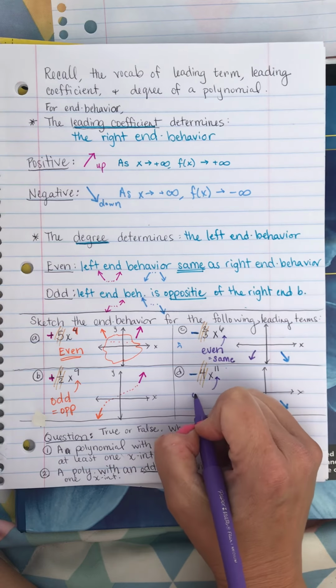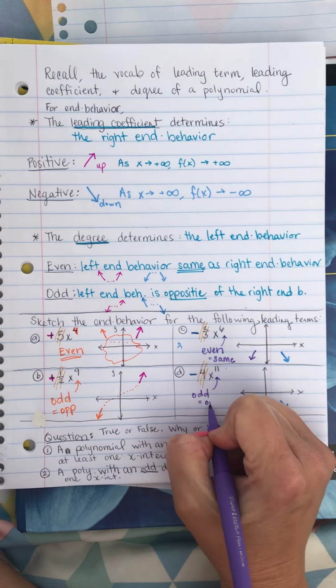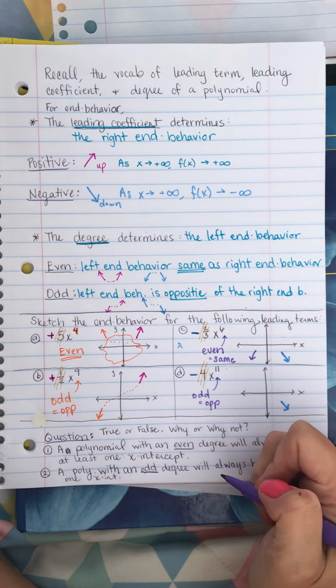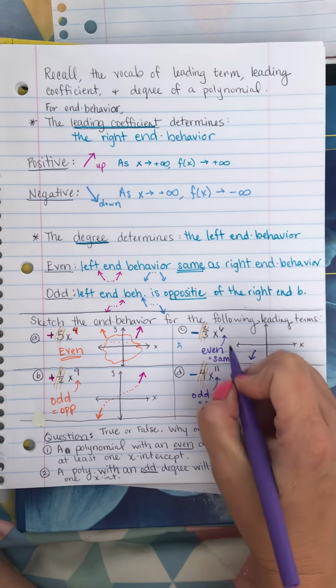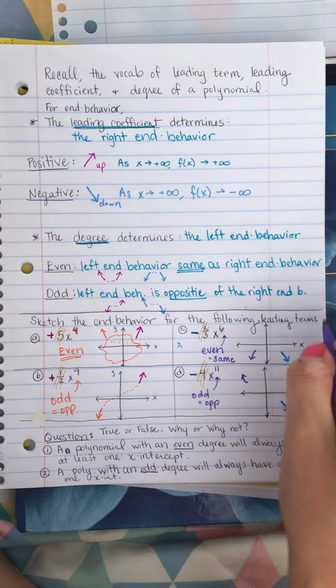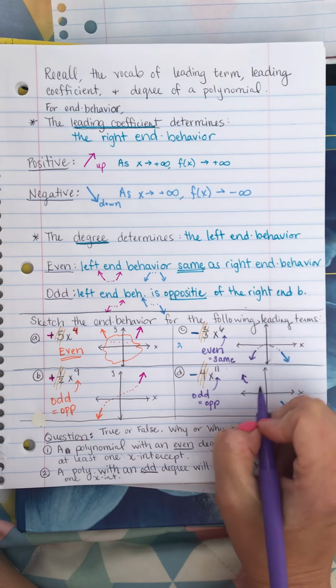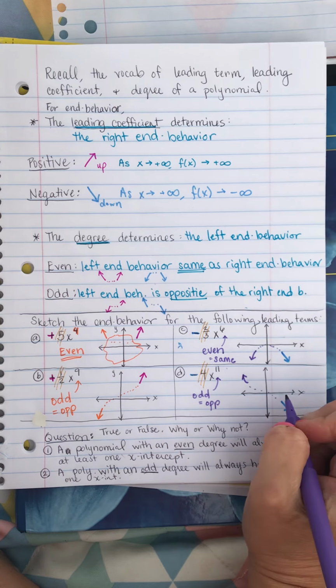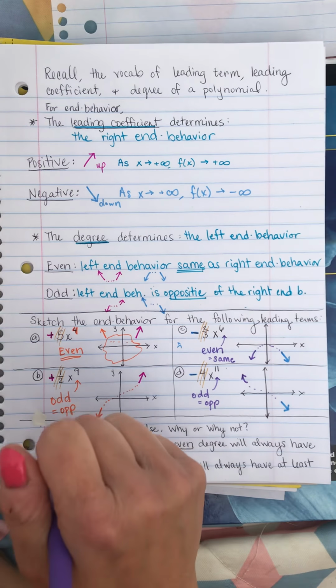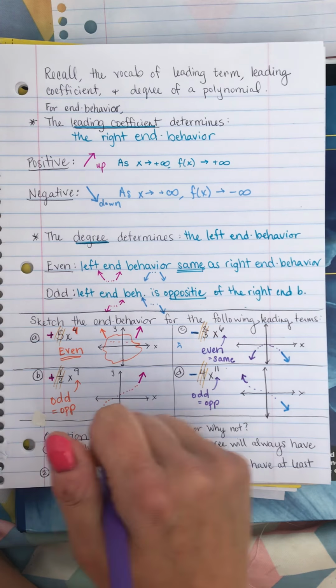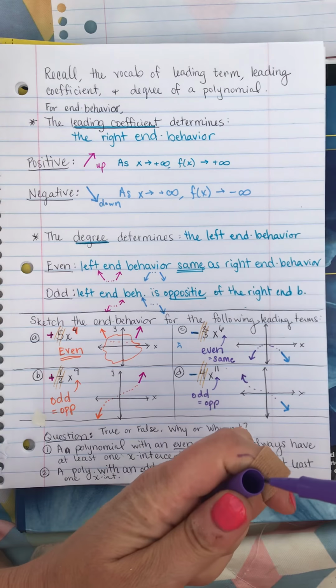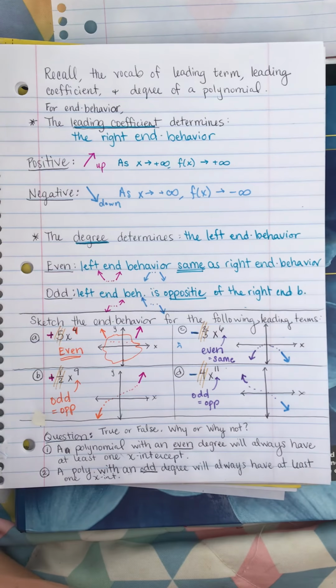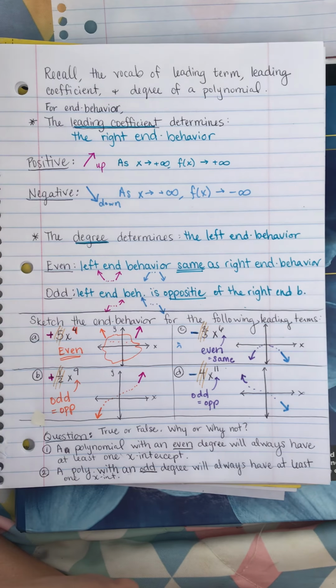Here, our degree is odd. Odd says you have opposite end behavior. So if this side goes down, then this side goes up. We don't know what happens in between here. We really don't care. That's not anything to do with end behavior. To determine all of that, you need to find the x-intercepts, zeros, etc. If you want to do even more, you could use calculus.